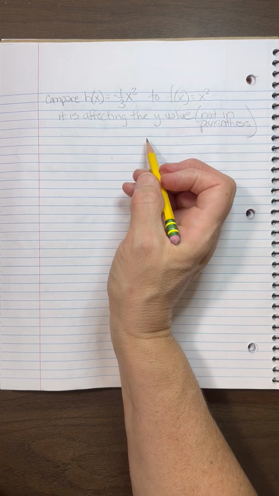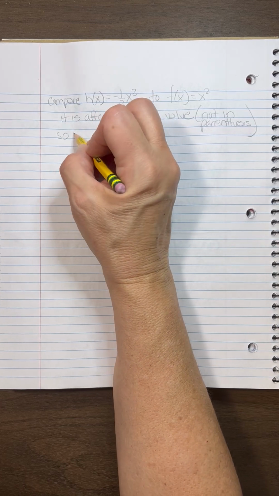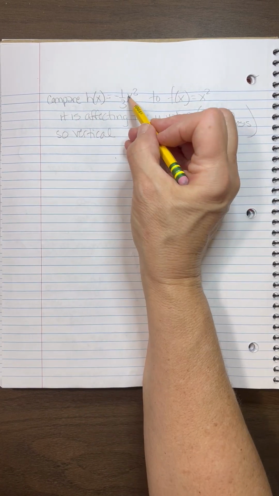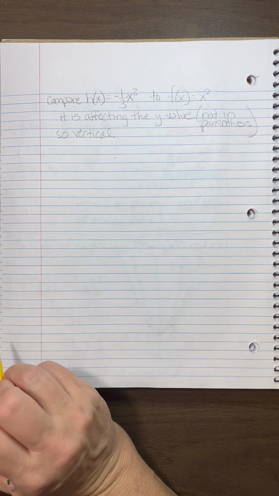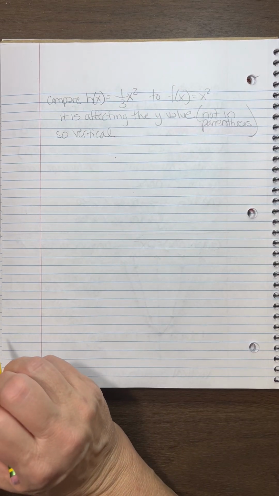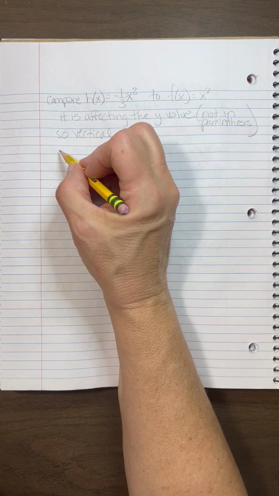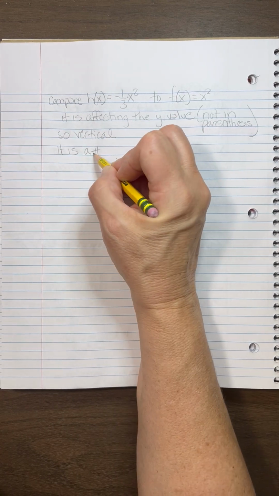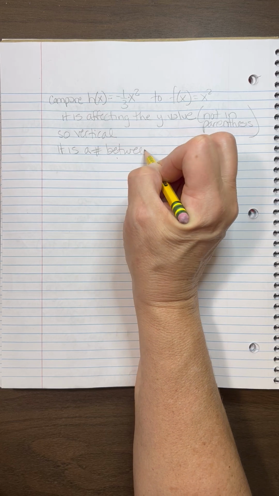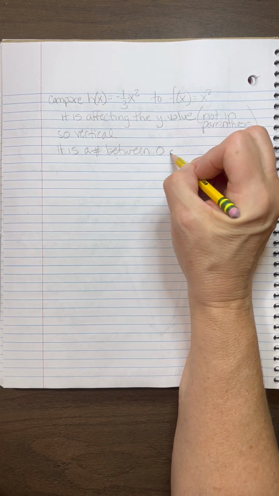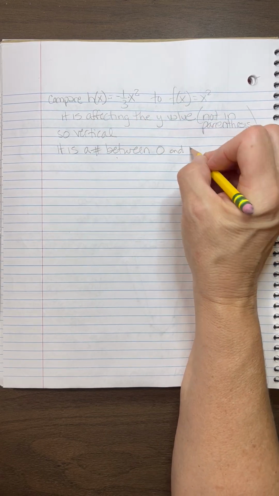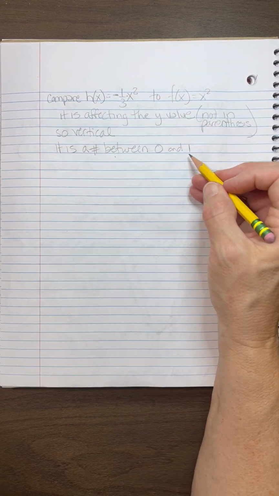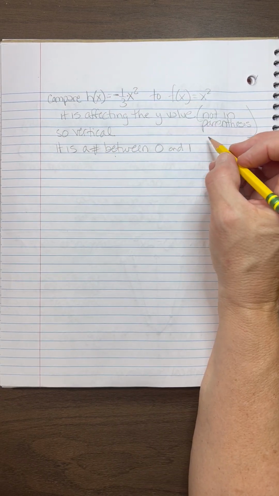Okay, so it's affecting the y, so it has to be vertical. Vertical something, right? Then we look and see, oh, this one's also multiplying, so it's not a translation, but it is a number between 0 and 1, right? It's a fraction. Okay, don't worry about the negative sign right now. Just look at the number. So it's a number between 0 and 1.